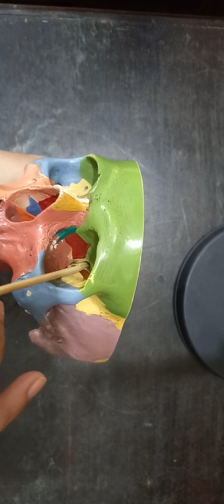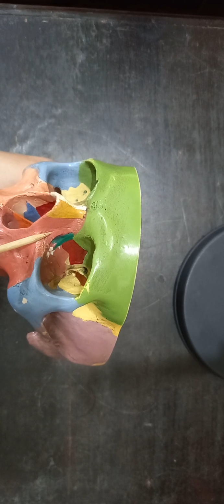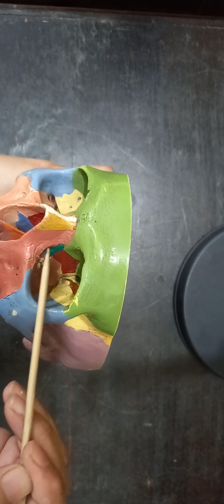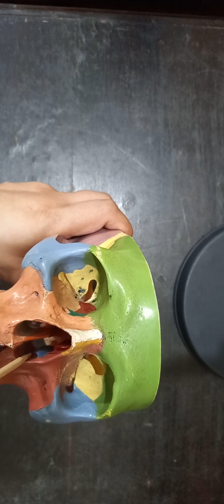Then the medial wall. This one is the medial wall. From anterior to posterior, it is formed by the frontal process of the maxilla, lacrimal bone, the orbital plate of the ethmoid bone, and posteriorly by the body of the sphenoid bone. Then the named features in this medial wall are the lacrimal groove. Here is the lacrimal groove that lodges the lacrimal sac, and this lacrimal sac through the nasolacrimal duct opens into the nasal cavity in the inferior nasal meatus.